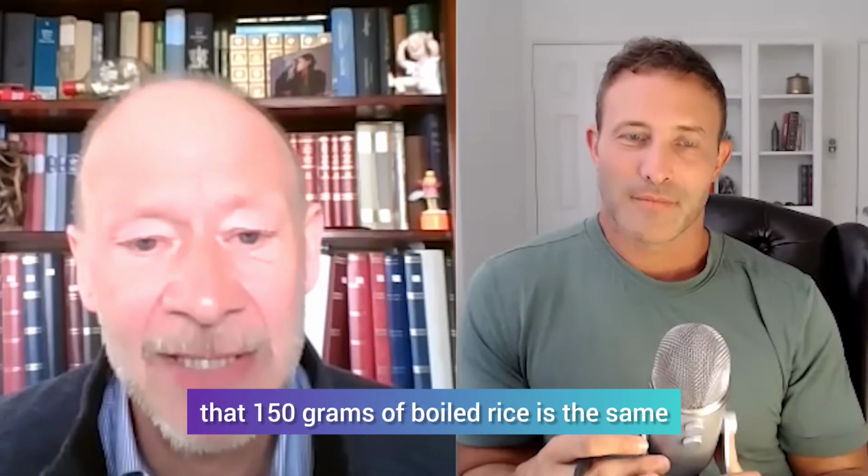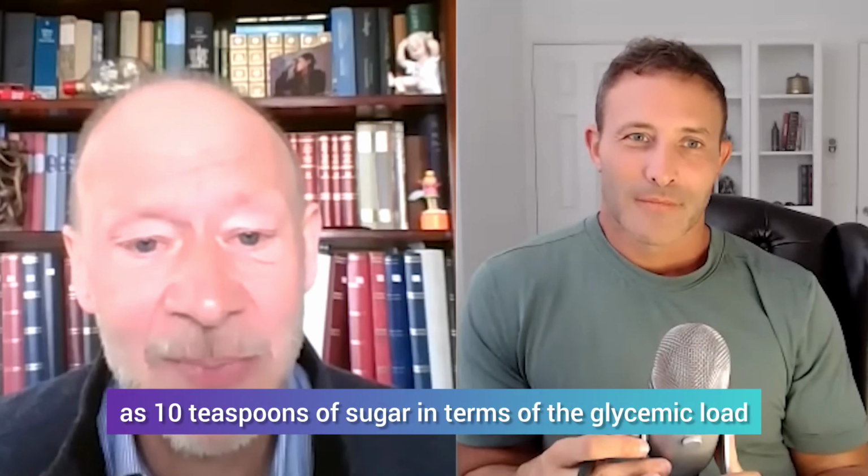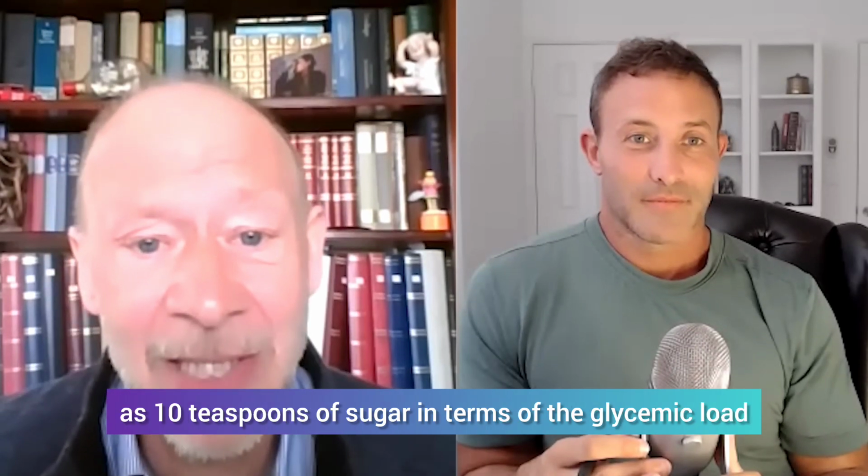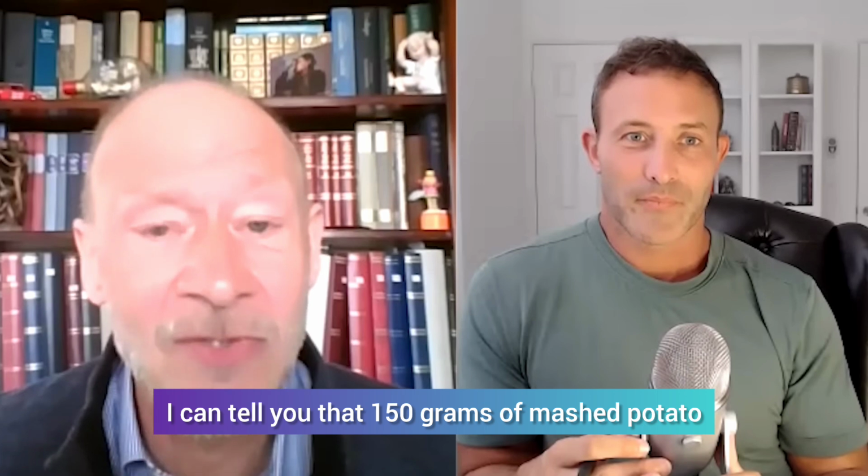So I can tell you that 150 grams of boiled rice is the same as 10 teaspoons of sugar in terms of the glycemic load. I can tell you that 150 grams of mashed potato is 9 teaspoons of sugar. A banana is 5.5 teaspoons of sugar.